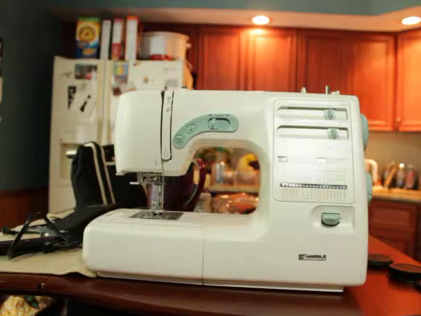So again, this is for somebody who hasn't sewn, who probably has purchased a sewing machine and really doesn't know what everything is for, and they're just going with the flow. So this is for you.